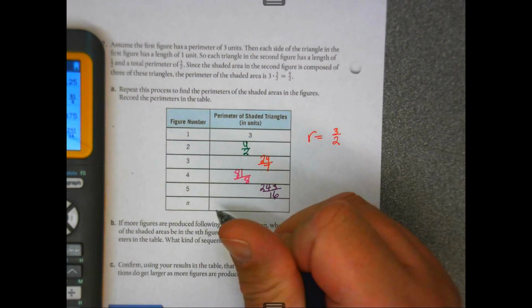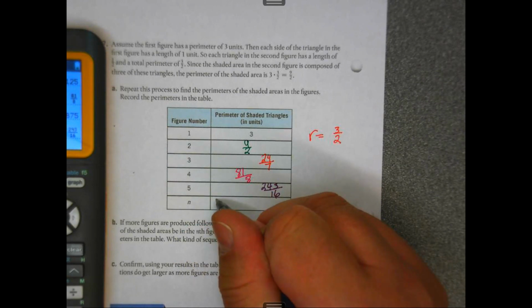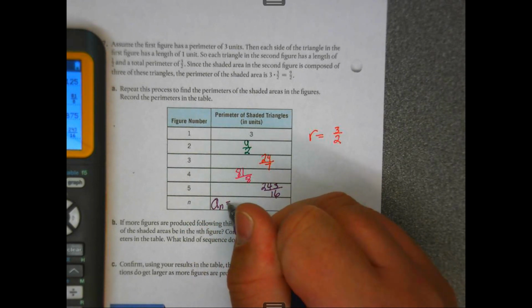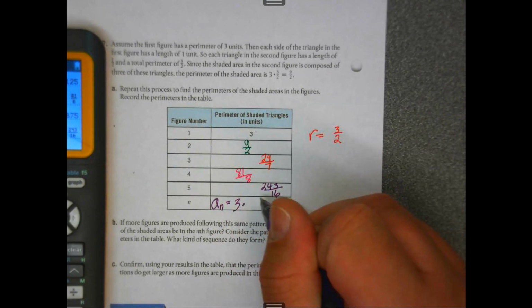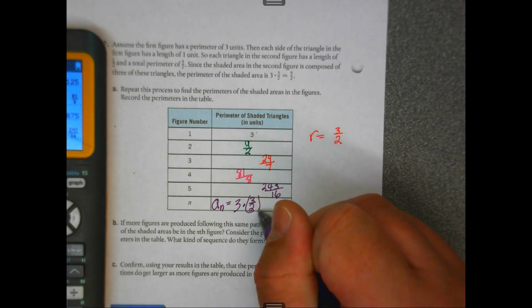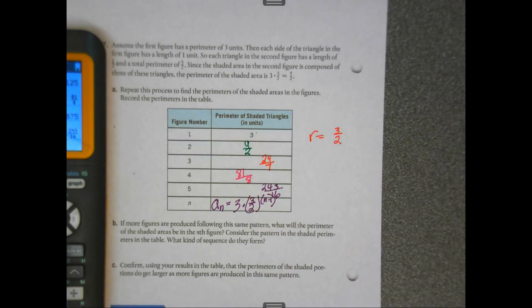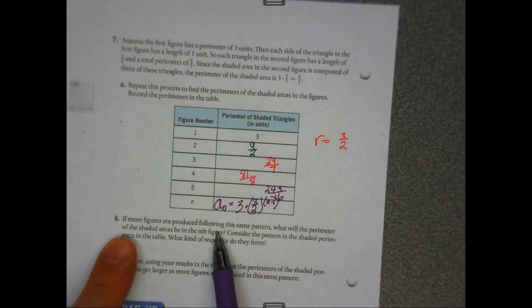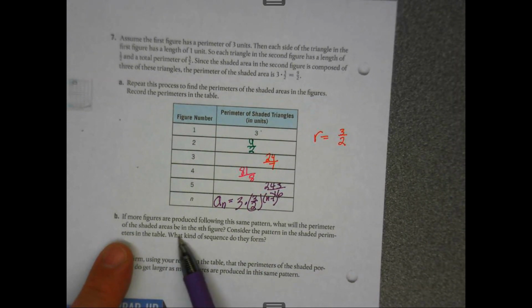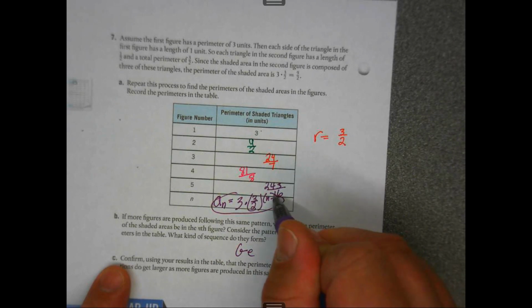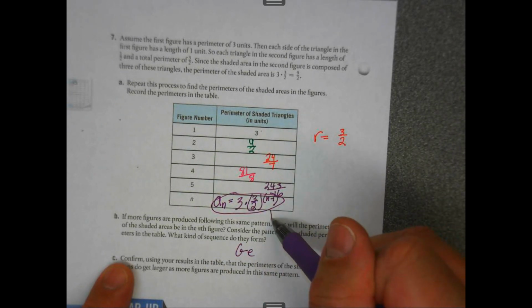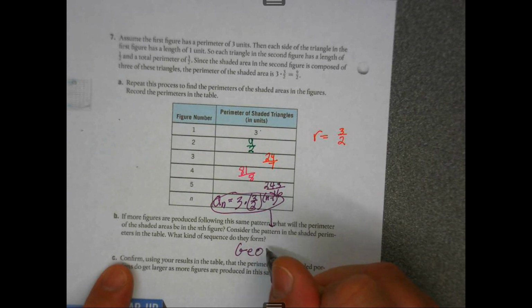And for the nth one, I'm going to put the formula here. a sub n equals our first term 3 times r, which is 3/2, raised to the n minus 1. If more figures are produced following the same pattern, what will the perimeter shaded be in the nth figure? That's what we got here. Consider the pattern in the shading. What kind of sequence do they form? Geometric. This is my nth term pattern.